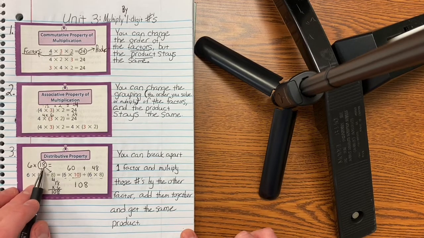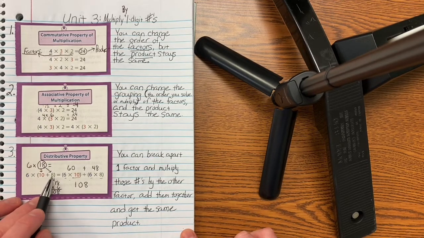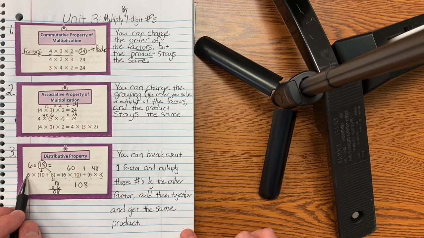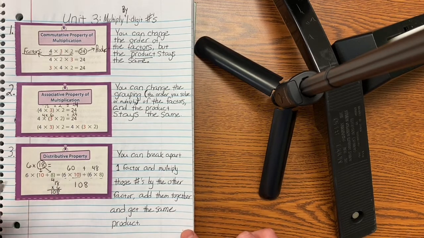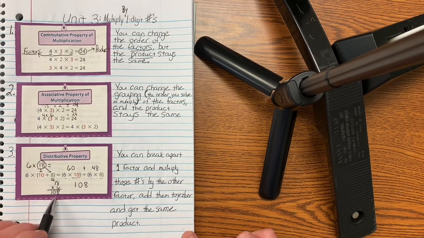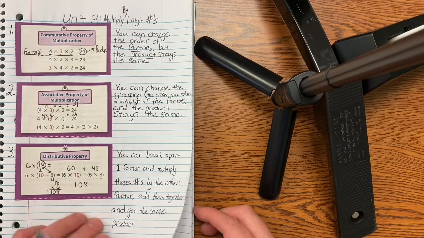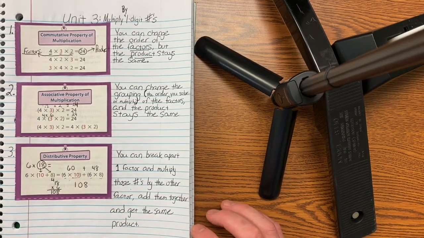You can break apart one of the factors into smaller parts that add up to be the same number, multiply those by the first factor, and you'll get the same product, the same answer, as if you did it the traditional way, or if you broke it apart to help you do it more quickly in your head. Now, you can pause the video here and add on what you need to from my notes that I added on to each card, and then head on over to the next page.